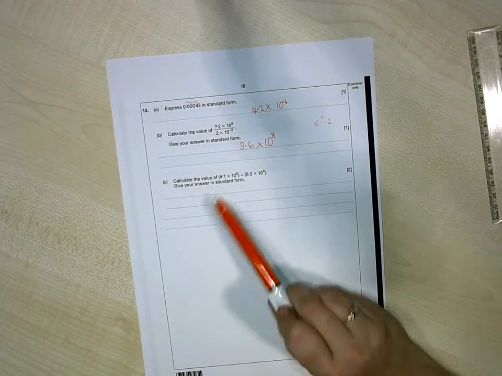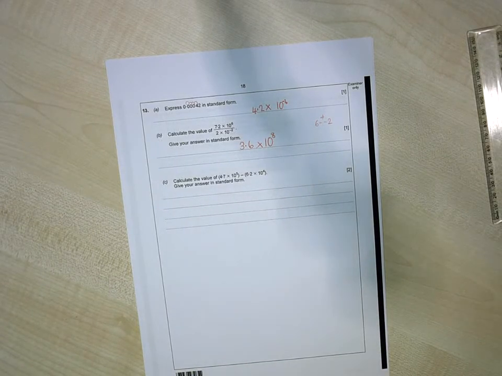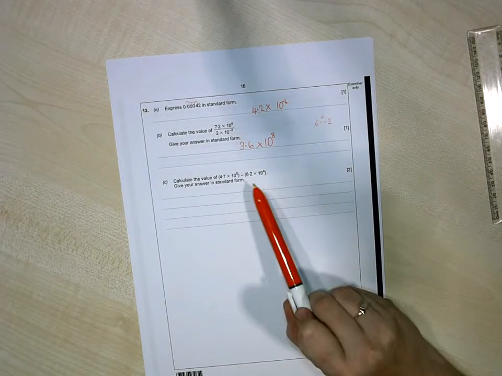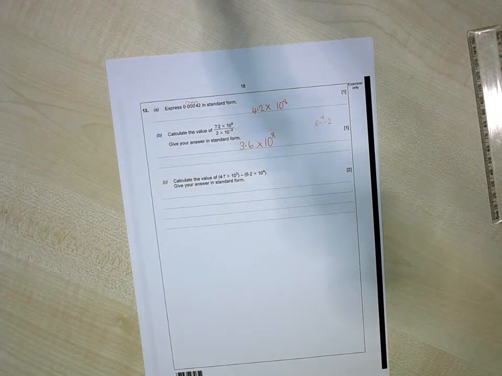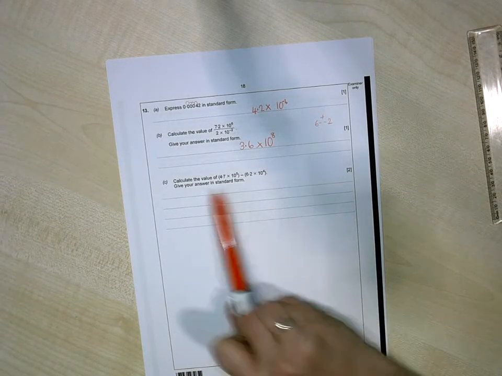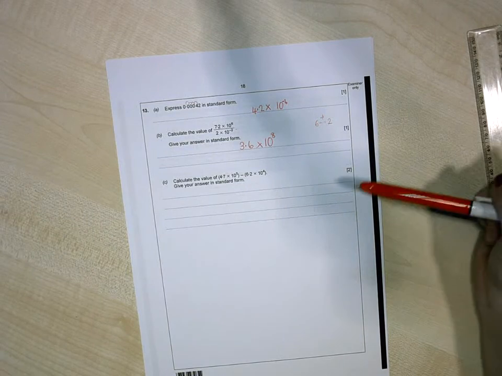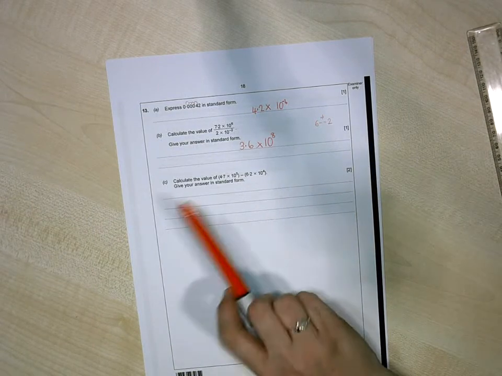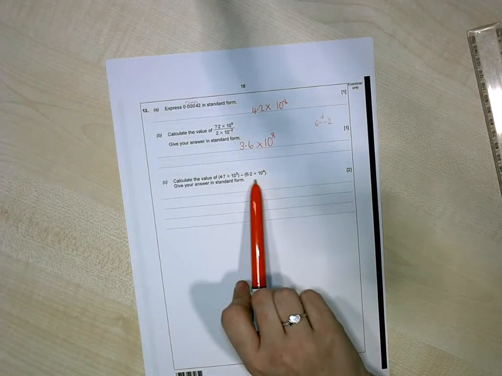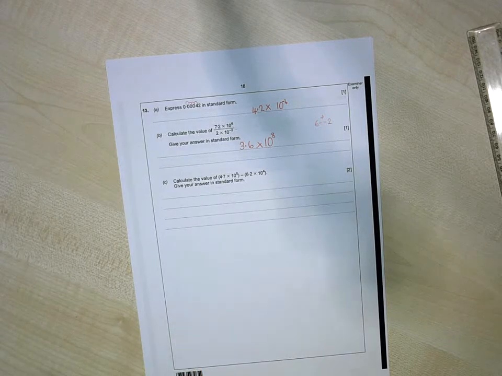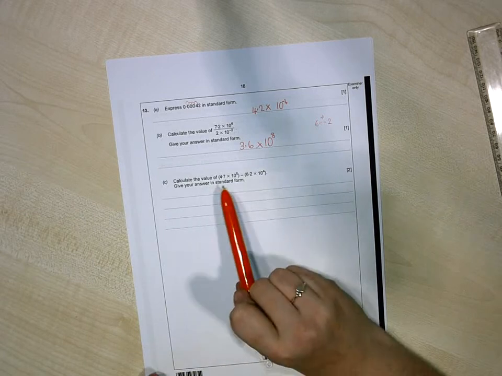And part C, calculate the value of 4.7 times 10 to the power of 5, take away 6.2 times 10 to the power of 4. Now, this isn't as easy or as simple as part B. This is worth 2 marks. What you need to do is take these out of standard form, do the calculation, and then put it back into standard form.